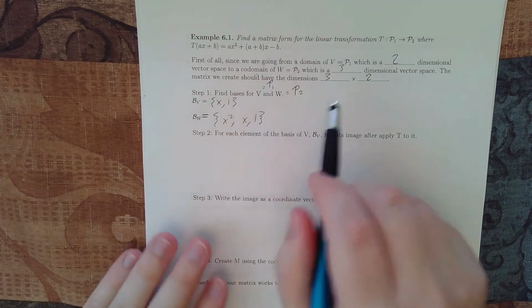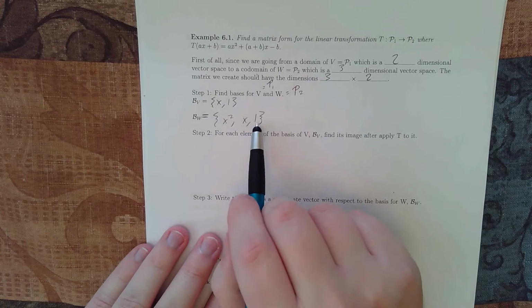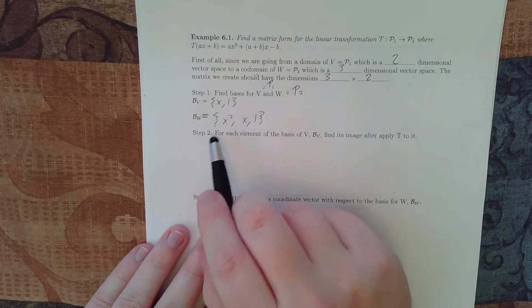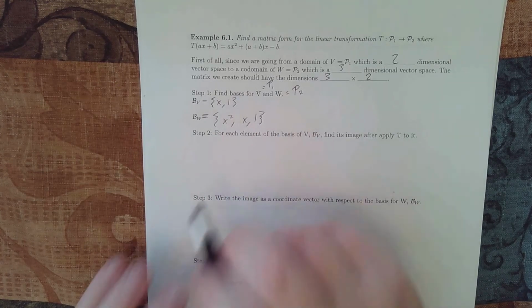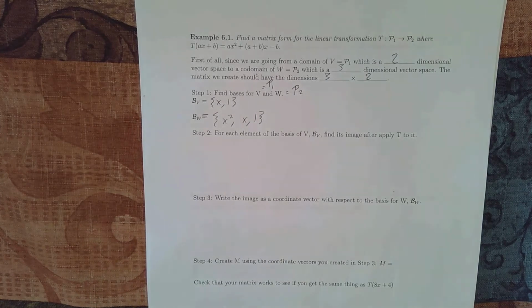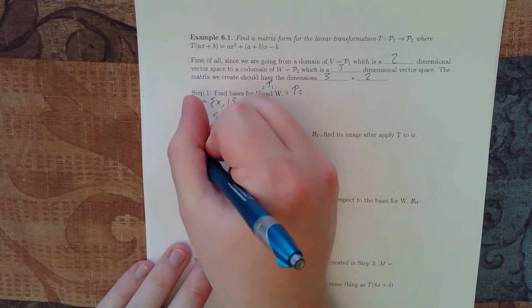The big thing is that you're consistent when you use things going forward. Like on the previous page, our basis for P2 was 1, x, x squared. Here we're saying it's x squared, x, and 1. It doesn't matter which you use as long as you're consistent. It will change what your final matrix looks like, usually just in terms of what the rows and columns are, but it won't be so detrimental that I won't be able to figure out whether or not you're doing things correctly. So don't worry too much about that.